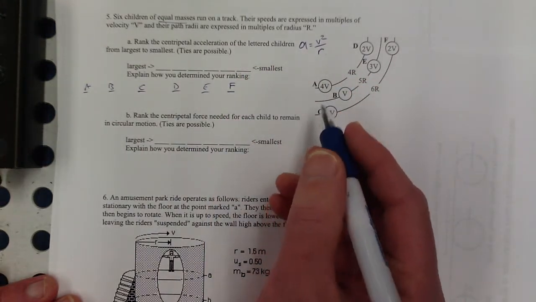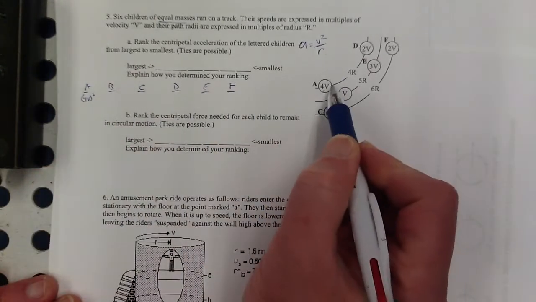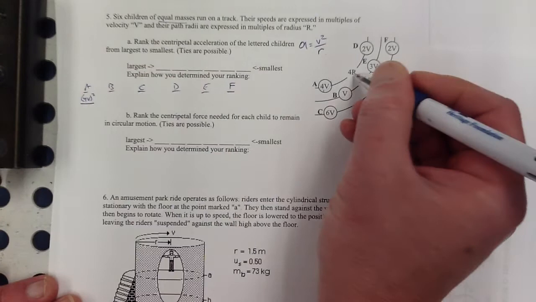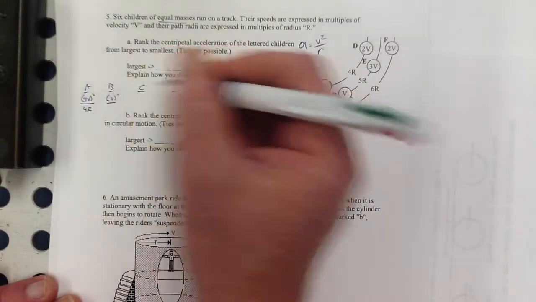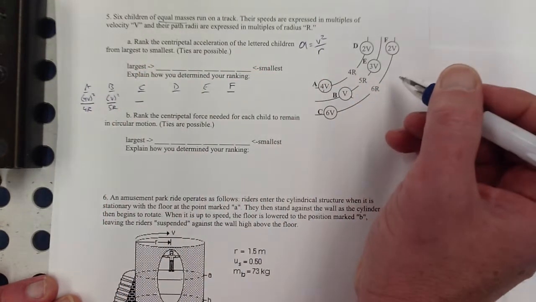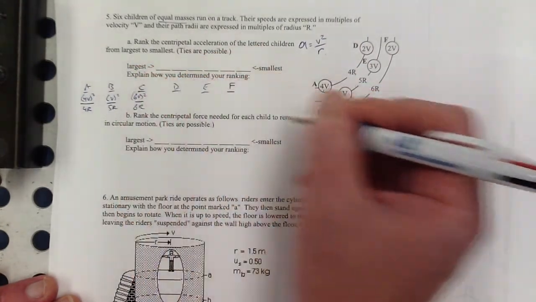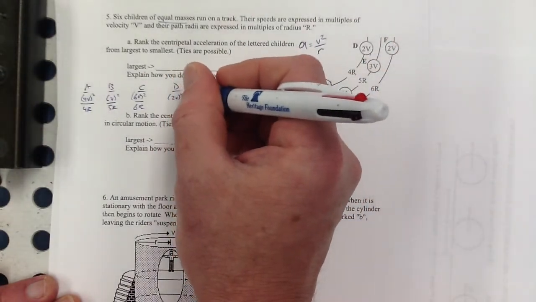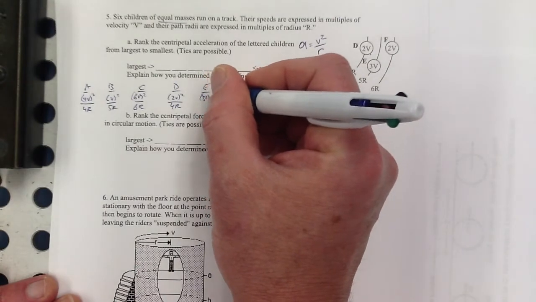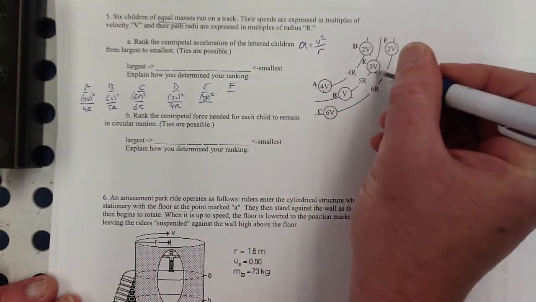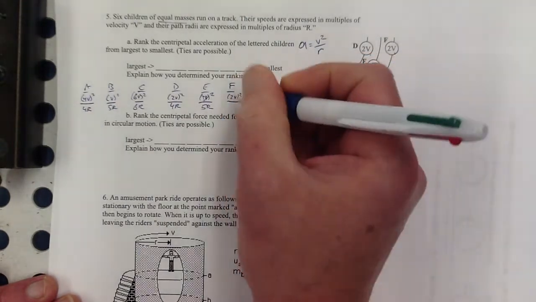Let's see. So the first kid is 4v squared. The whole thing is getting squared, not just the v, right? Their velocity is 4v, so the whole thing's getting squared over 4r. Kid B, v squared over 5r. Kid C, 6v squared over 6r. D, 2v squared over 4r. E, 3v squared over 5r. And F is 2v squared over 6r.